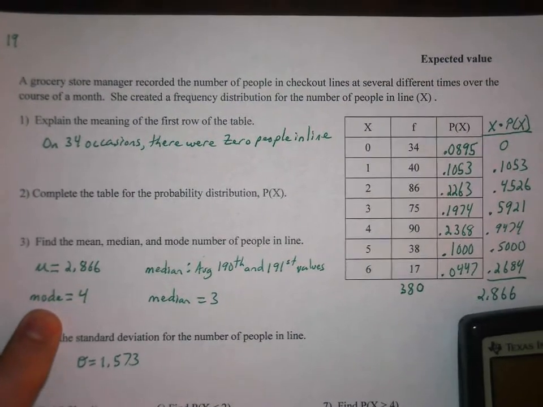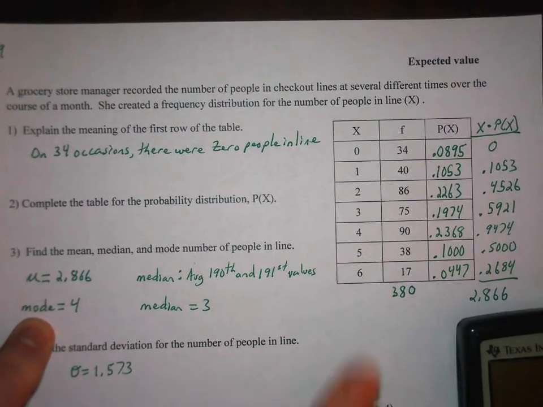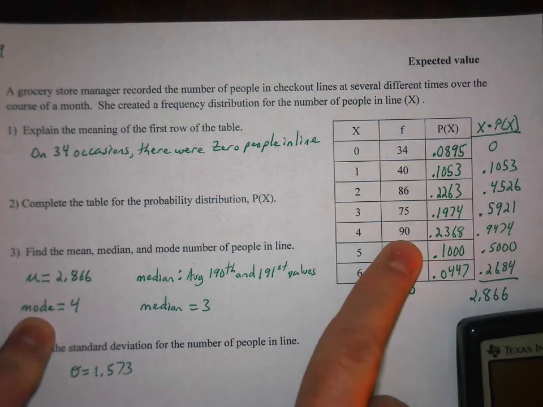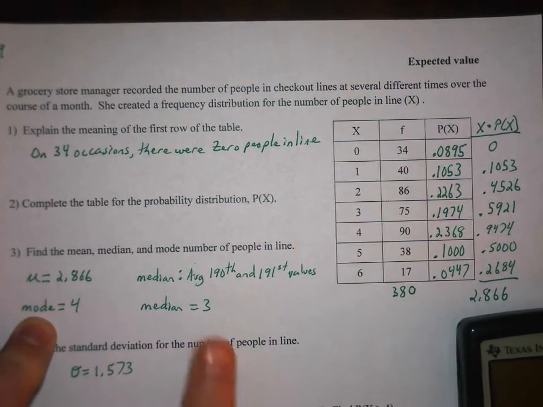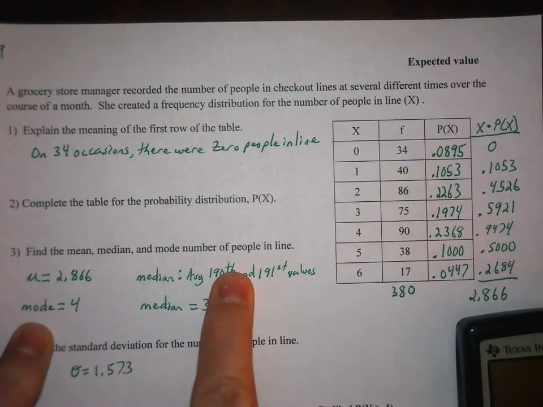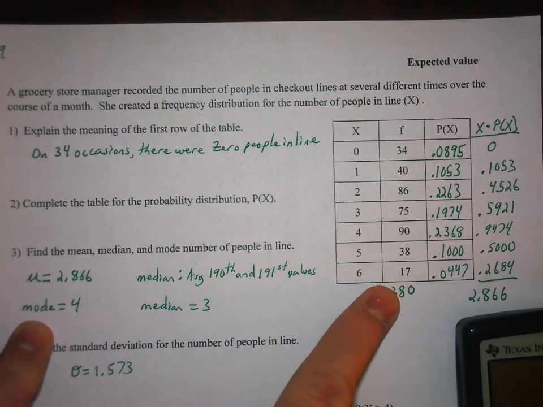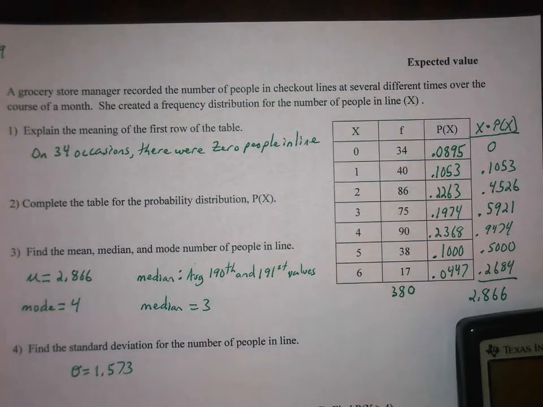The mode is the one that occurs most often. You'll notice that 4 occurred 90 times, which is the most. So 4 is the mode. And then the median is the middle number. There's 380 data values. So if you take that divided by 2, that's 190, which would mean there's 190 data values on each side of the median.